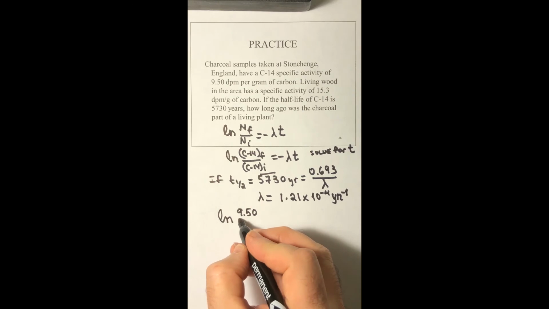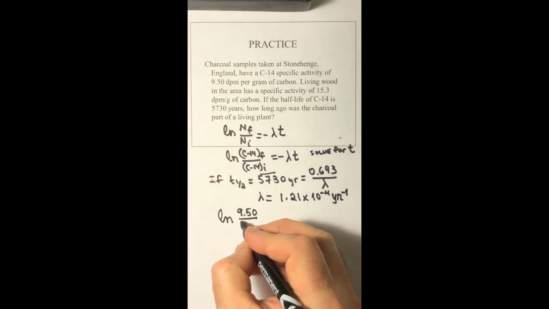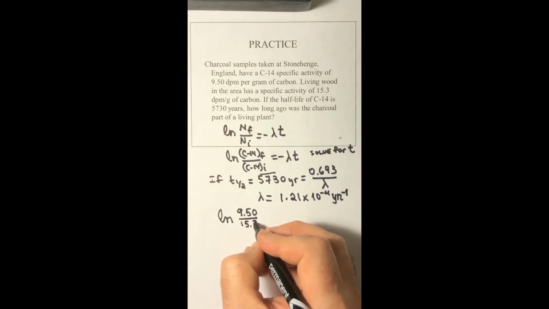But if it were alive right now, it would have 15.3 disintegrations per minute. And that should be representative of what that amount of C14 was there, whenever that happened.